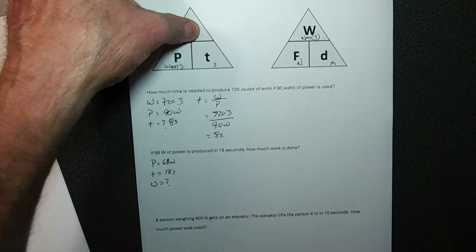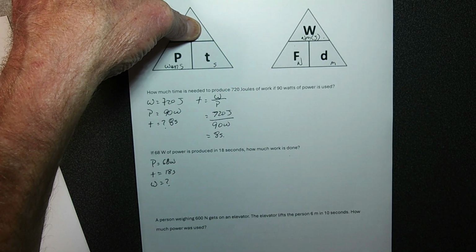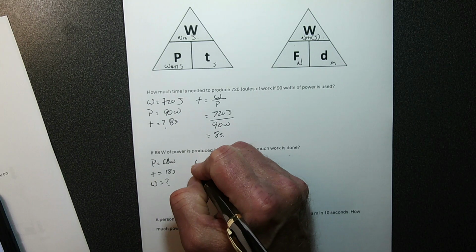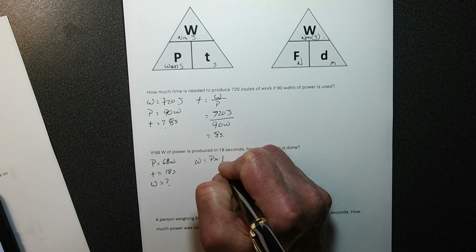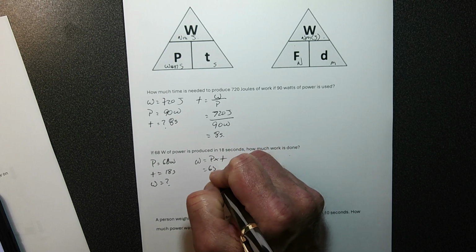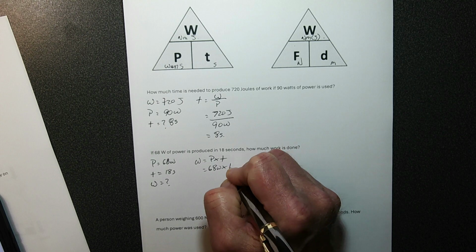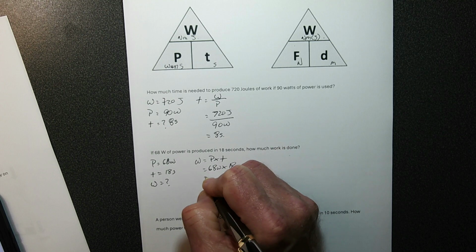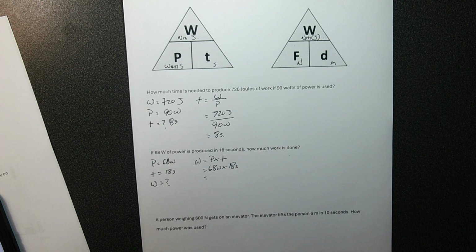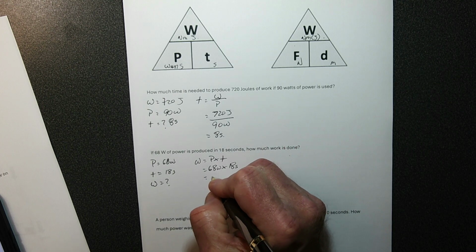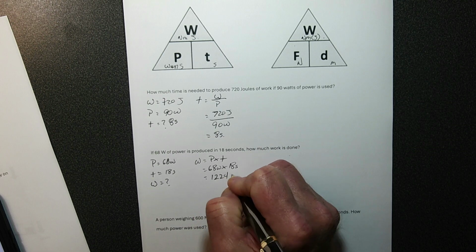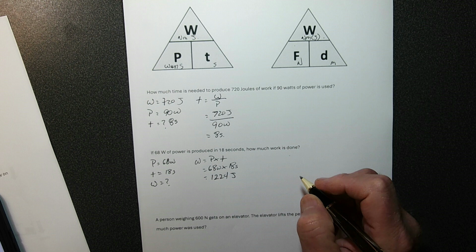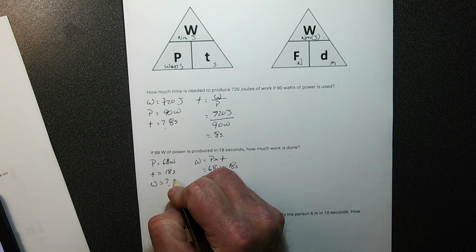So in this case, work is equal to power times time. So that's 68 watts times 18 seconds, and 68 times 18 is 1,224 joules of work. Okay?